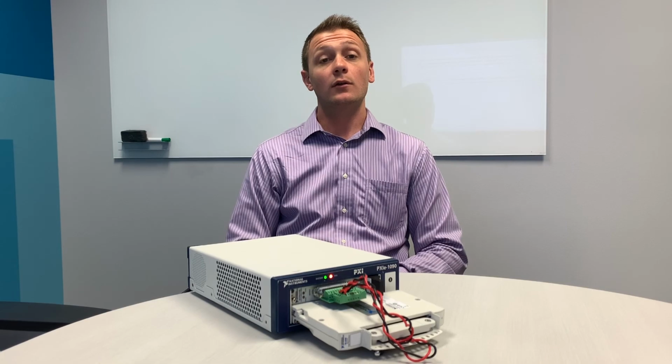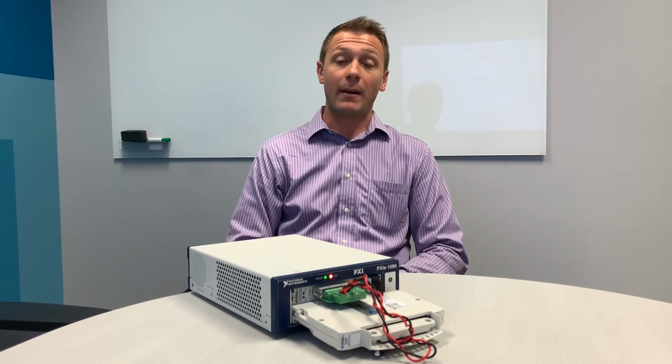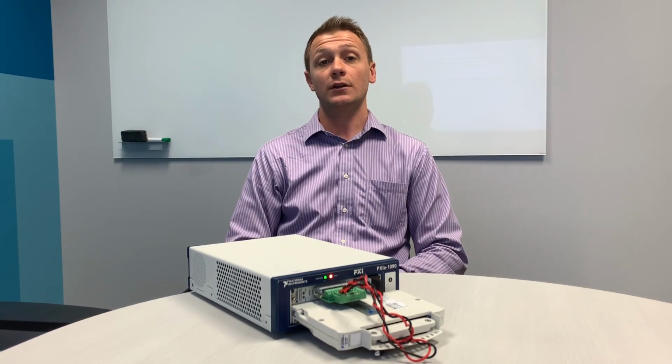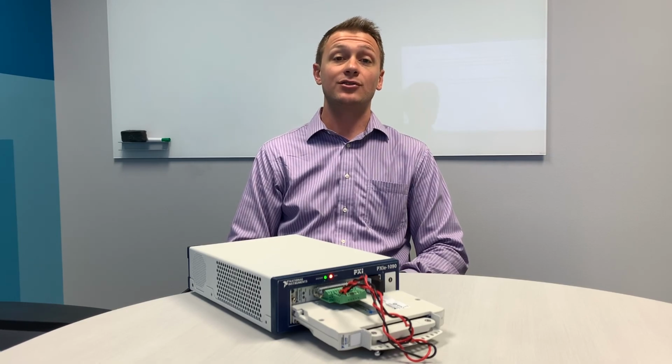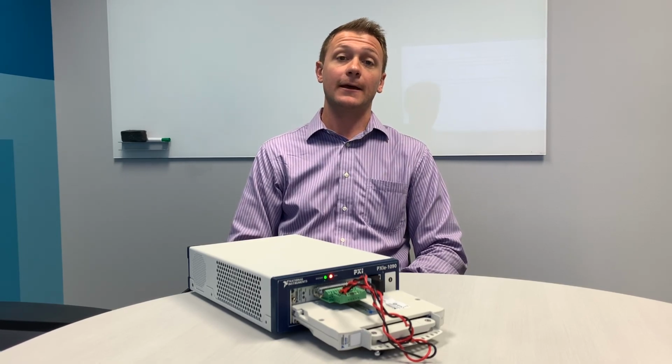And that is how you can use the NI semiconductor power and performance validation solution to quickly configure, measure, and analyze power consumption data.